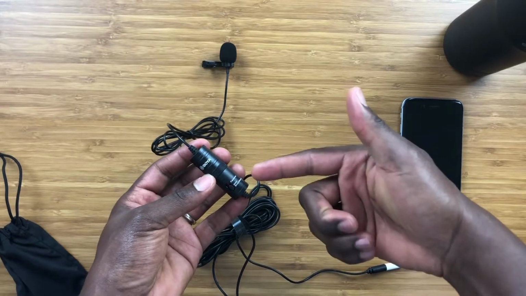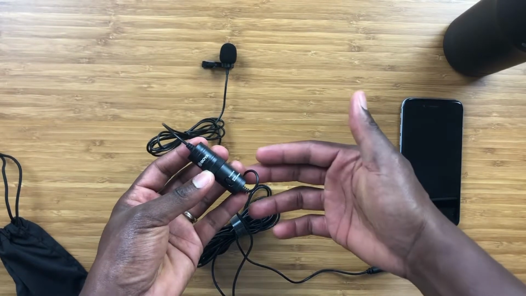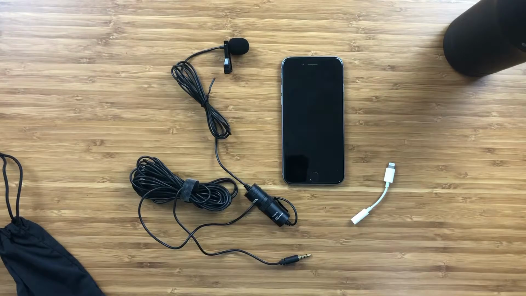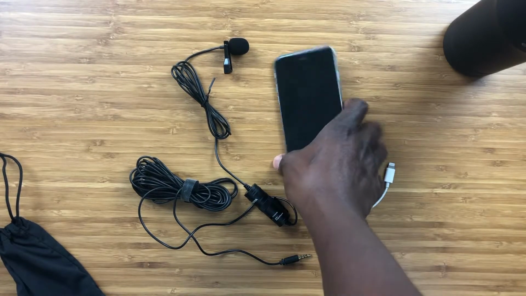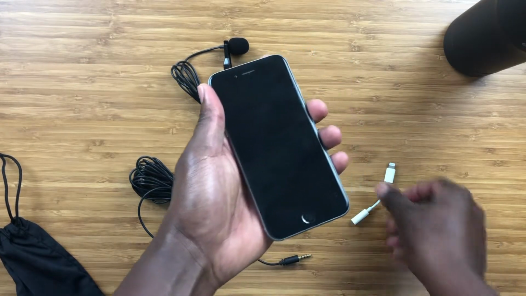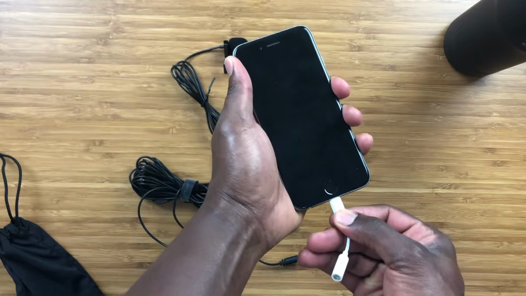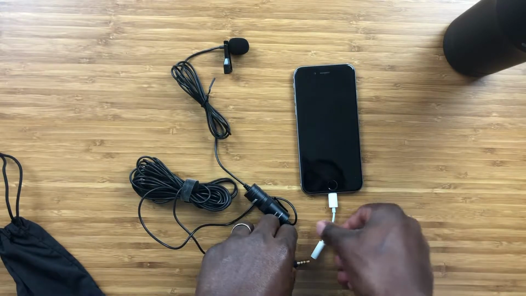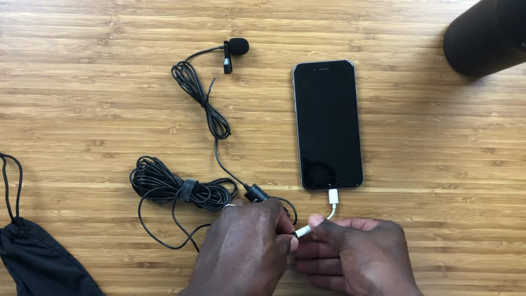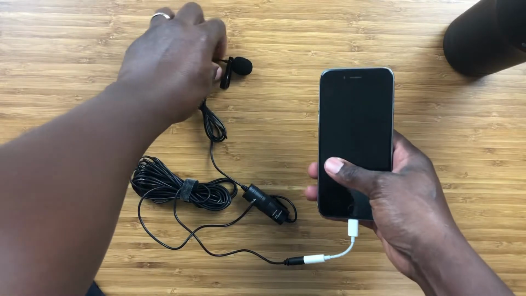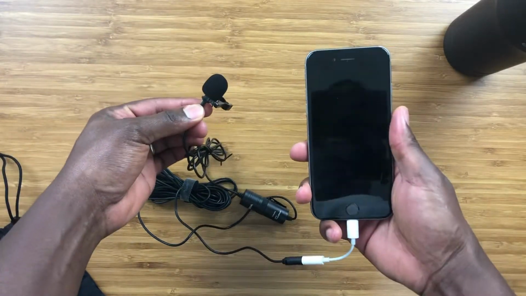It's compatible with both your camera phone or camera, and there's a toggle on the side if you decide to upgrade to a DSLR camera, and you can still use the same mic. And the length of the cord is great for recording at a far distance. Now, the audio quality is actually very great, and it's better than your phone's built-in speaker.